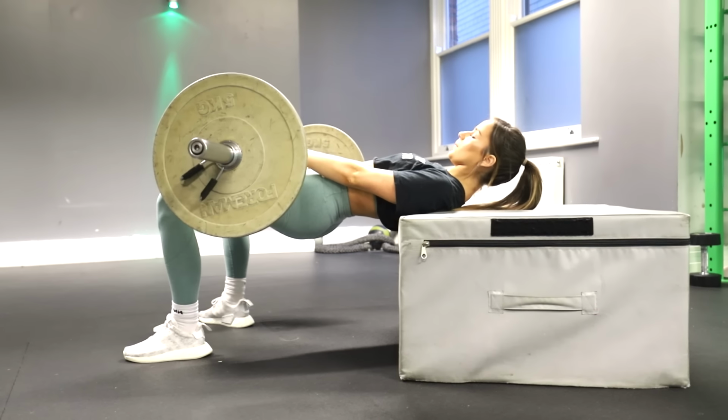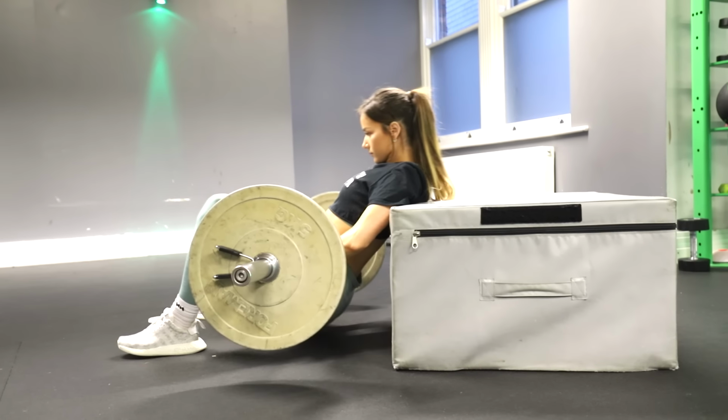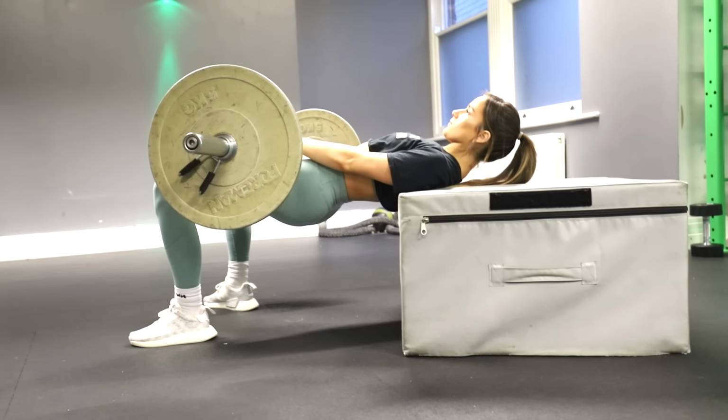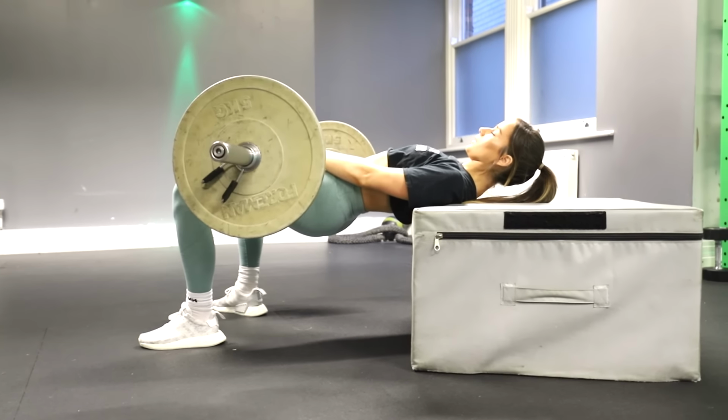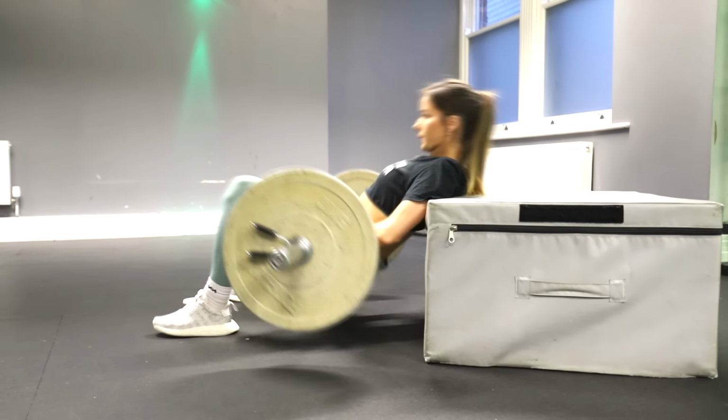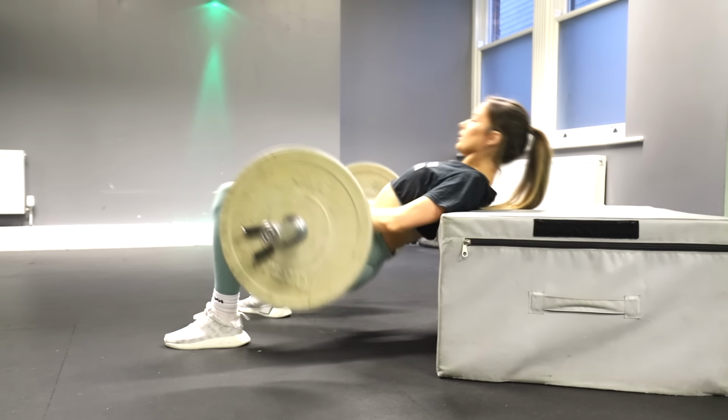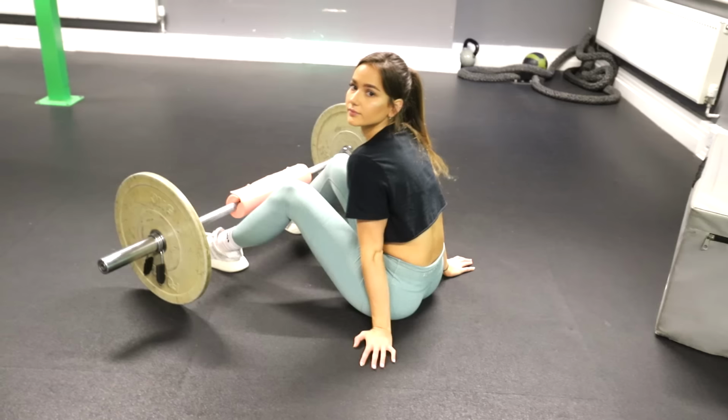Also remember to hold it up at the top for a second or two and really give those glutes a little squeeze. You want them to be burning by the end of this. You want them to wish that they had never come to the gym, but then after be very grateful for it. Okay, I don't know what I'm saying.